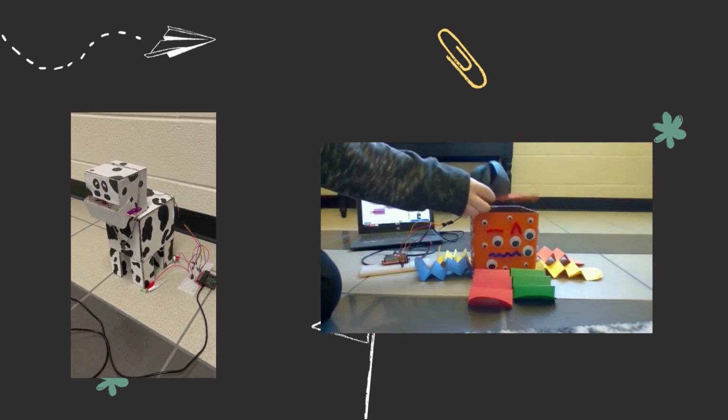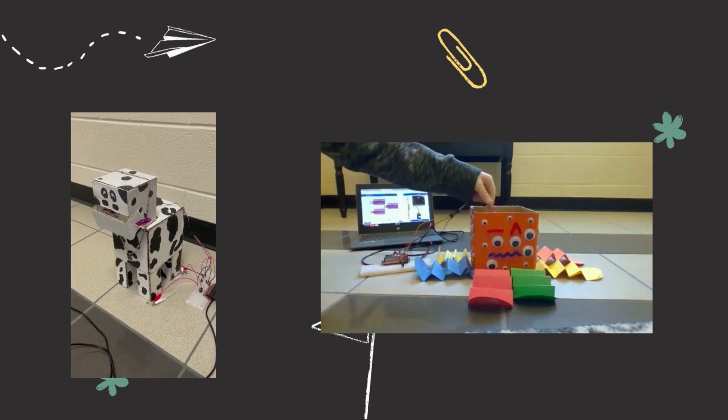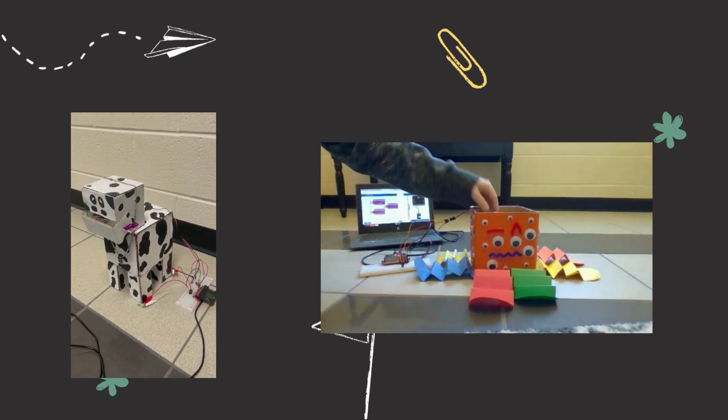Artifact 11 proves as evidence that I modeled and nurtured creativity and creative expression to communicate ideas, knowledge, and connections.